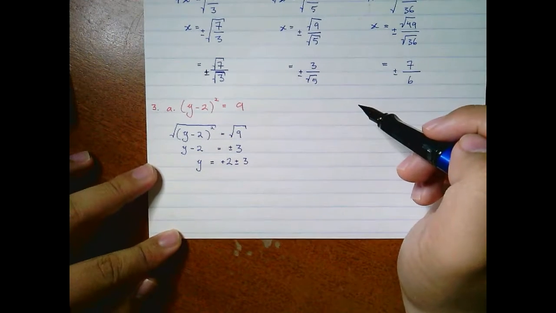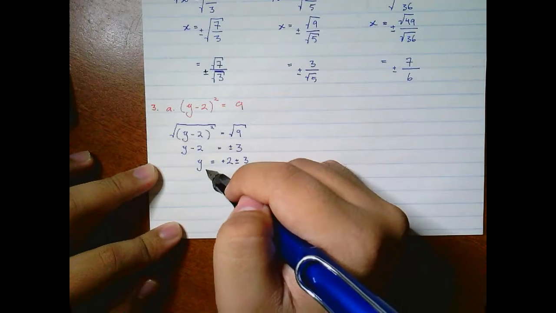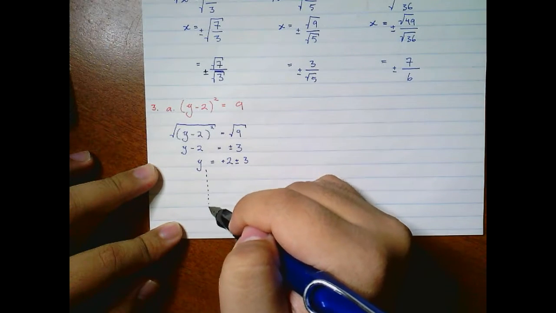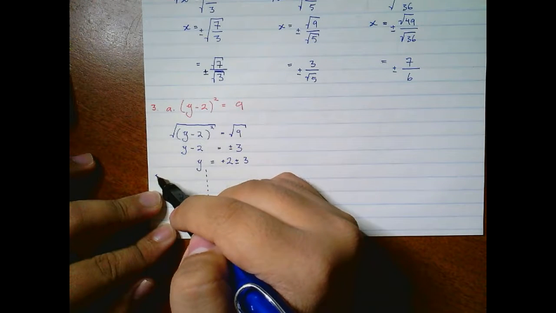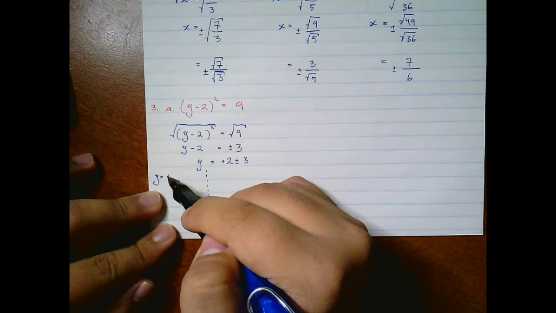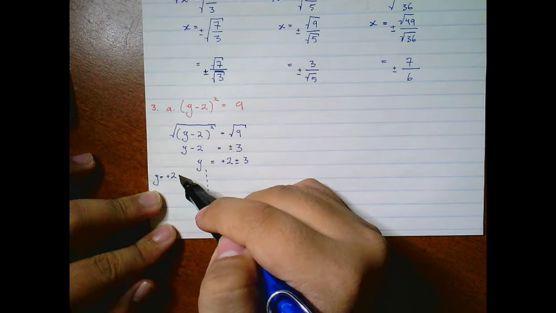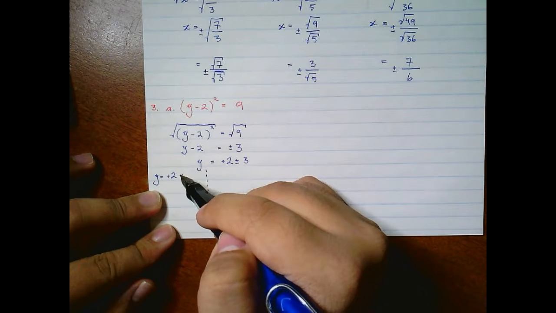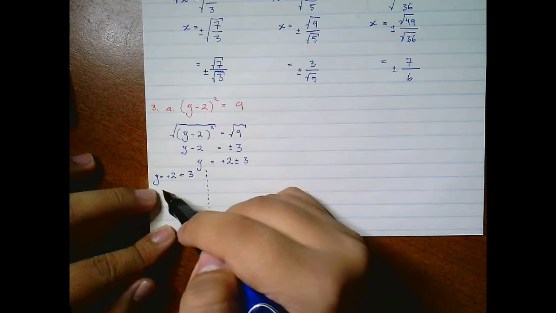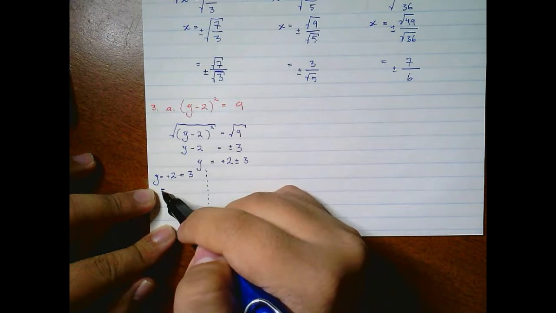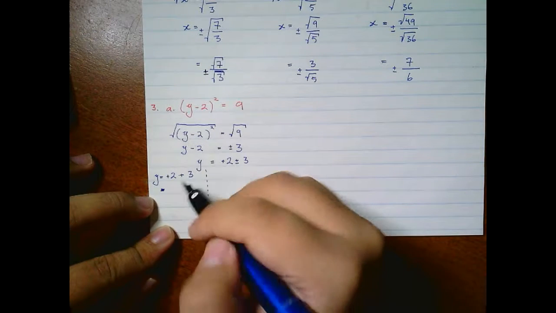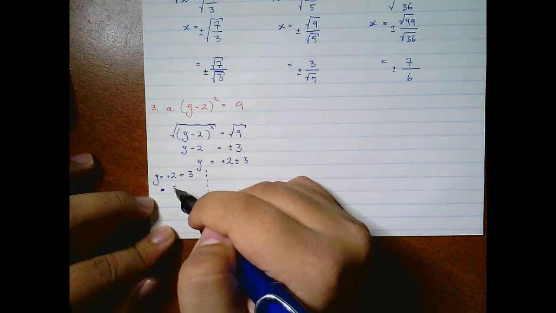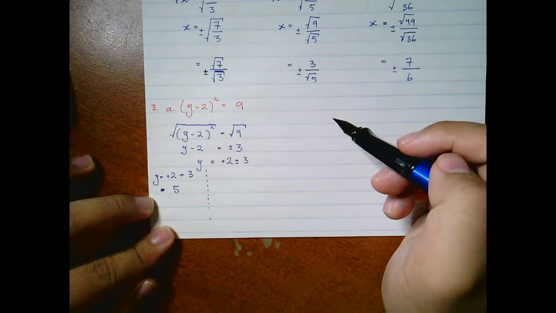At this point we're going to have two solutions. I'm going to split this down the middle. We take the plus 2s, and for the first one I'm going to take a positive 3. So y equals 2 plus 3, so y equals 5.